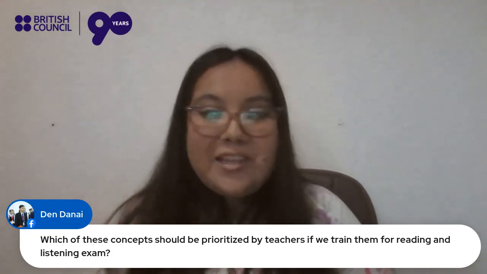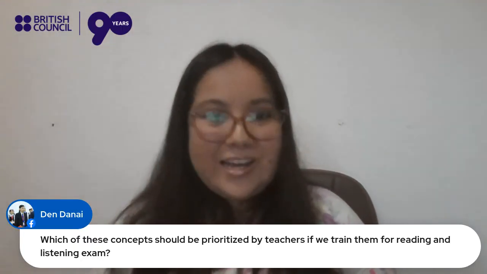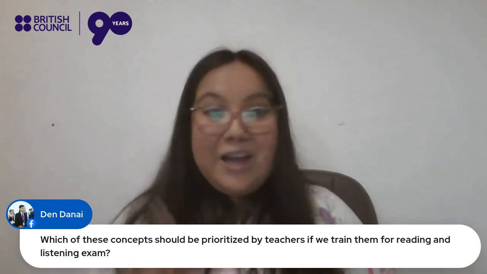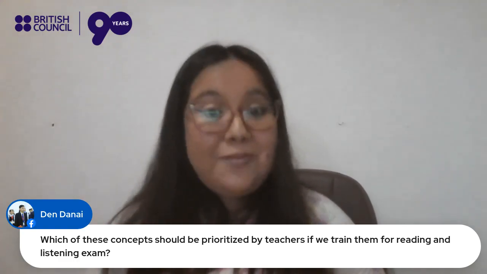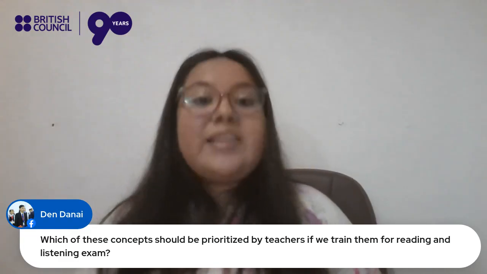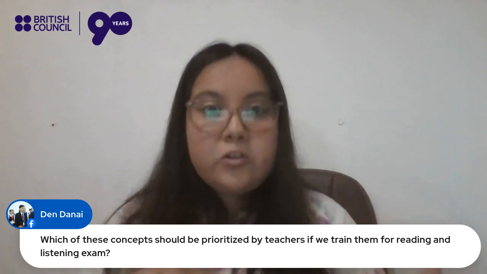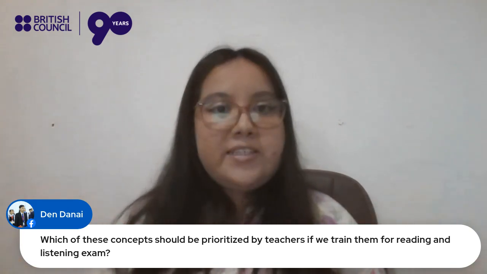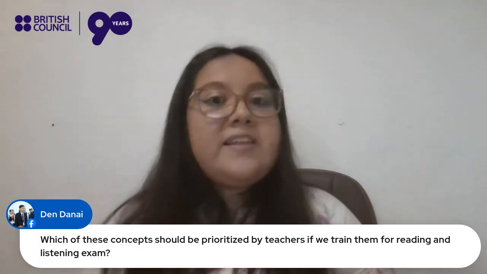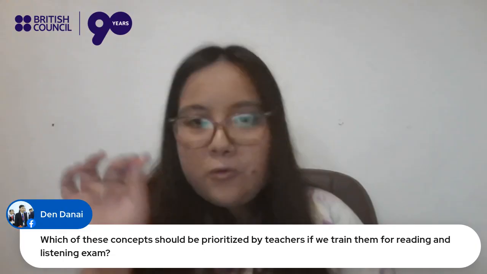And usually I would say that when you have to search for details in a reading task or a listening task, I have seen that these are the types of tasks that learners have more difficulties with. So I would say that it might depend on the task they are going to do. If the task is about looking for the general idea or the general concept, then top down. If the task is about looking for these details, then go for bottom up.